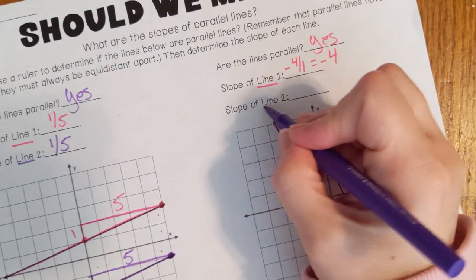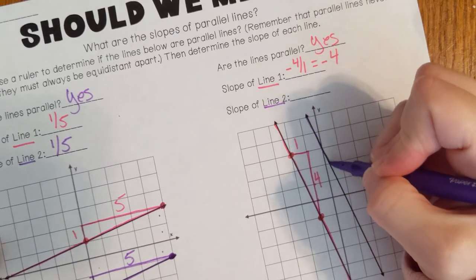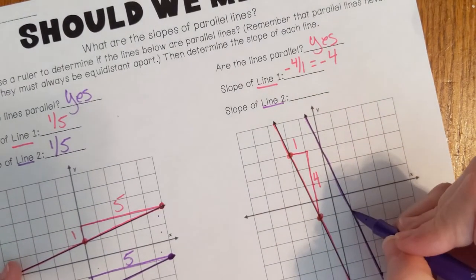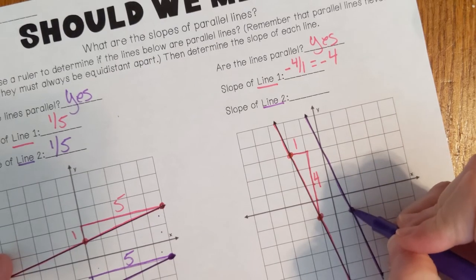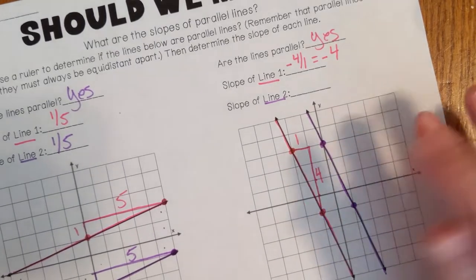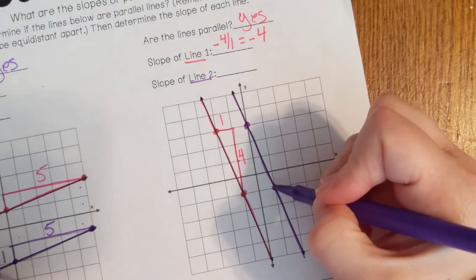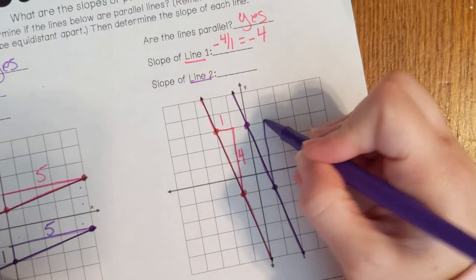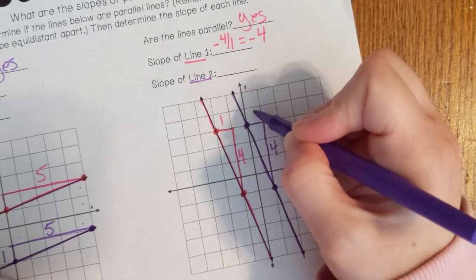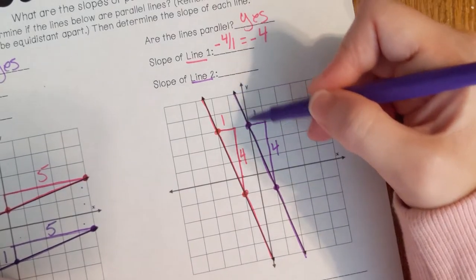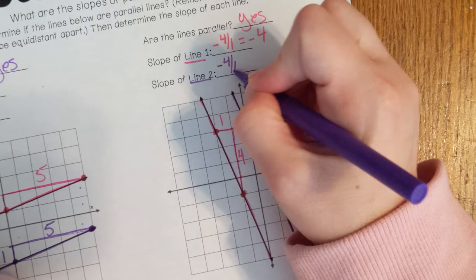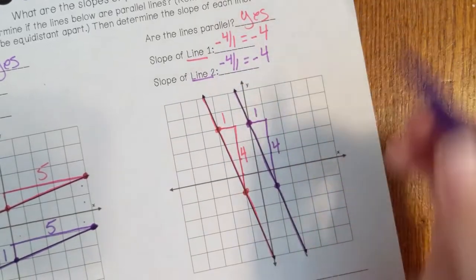Okay, let's find the slope of line 2. So there's my line 2. Let me find 2 good points. I could use, guys, look, this is eerie because it's happening again. I could use those exact same points again. Okay, so I could rise up 1, 2, 3, 4 again and run again over 1. And this line is also a negative slope. So again, it's -4 over 1, which equals -4.